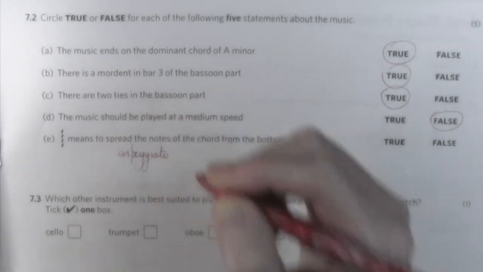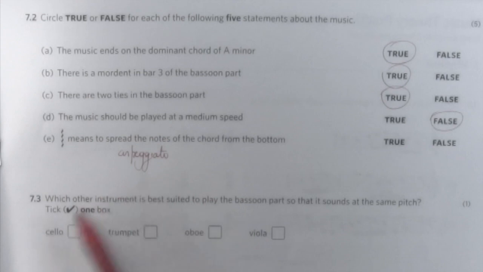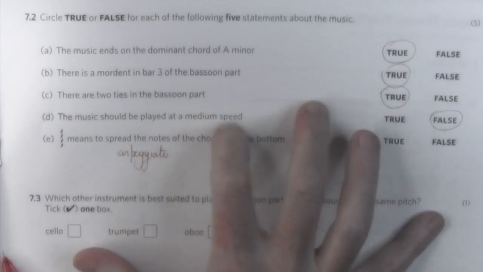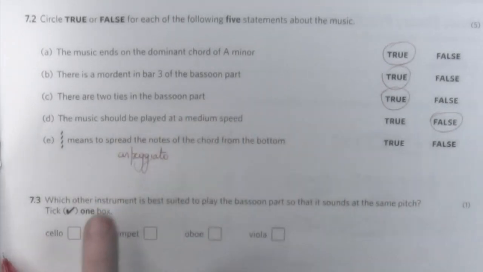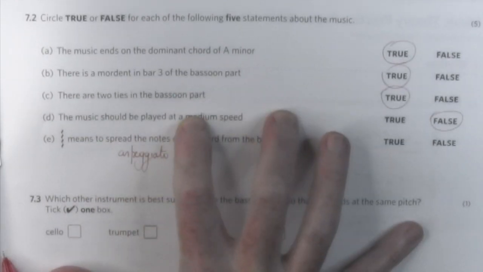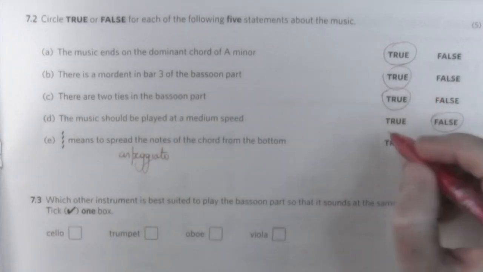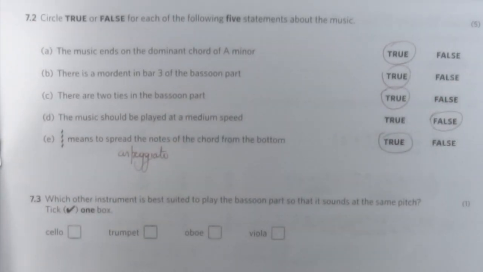Arpeggiato. You might recognize the noun arpeggio. That means basically this. Da, di, da, di, da, di, da. So basically we have the notes of a chord spread from the bottom to the top and then backwards if we want. So yes, that is true.